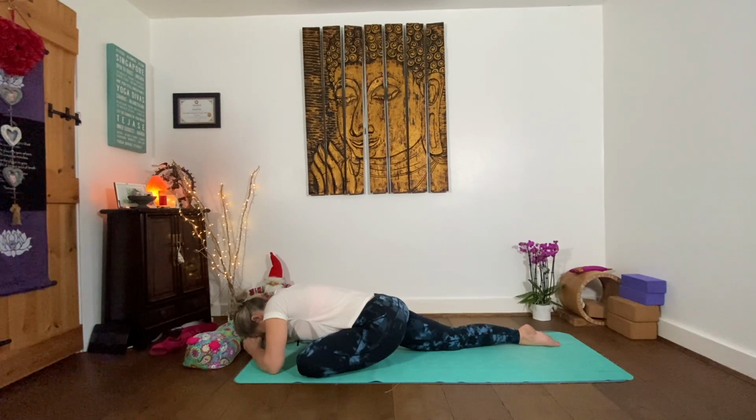So just breathe some space there, because the sciatic nerve can get pinched at a couple of places.